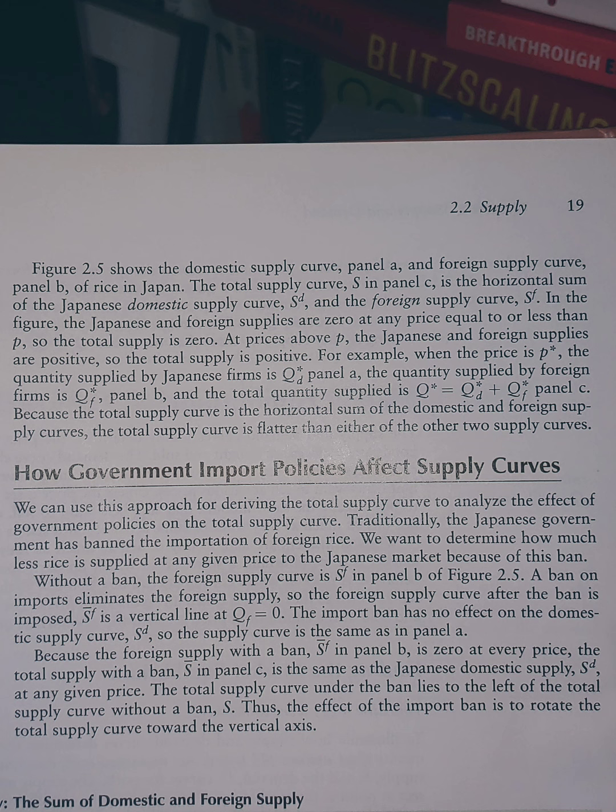For example, when the price is P superscript star, the quantity supplied by Japanese firms is capital Q star sub D, panel A. The quantity supplied by foreign firms is capital Q superscript star sub F, panel B, and the total quantity supplied is capital Q superscript star equals capital Q superscript star sub D plus capital Q superscript star sub F, panel C. Because the total supply curve is the horizontal sum of the domestic and foreign supply curves, the total supply curve is flatter than either of the two supply curves.